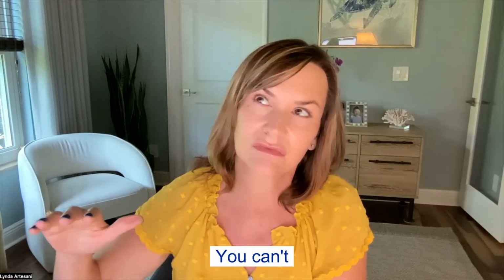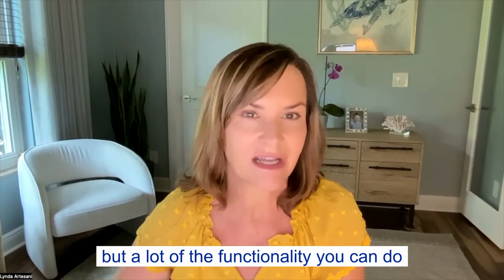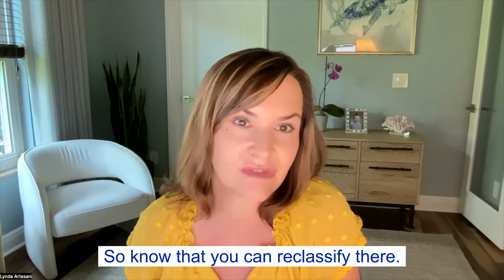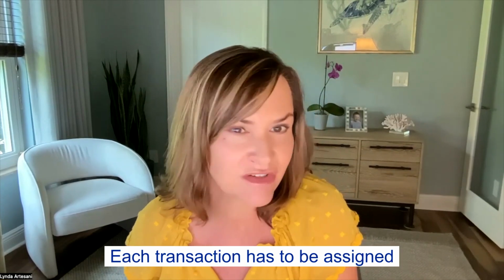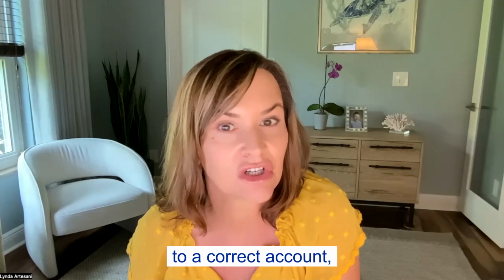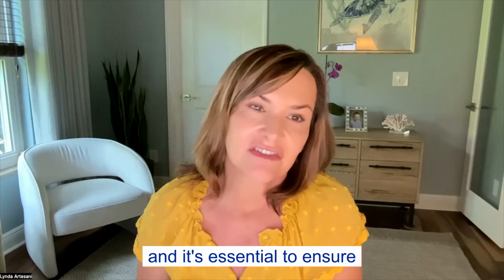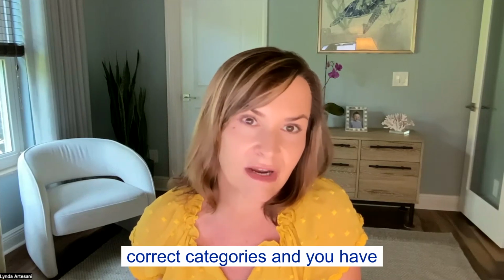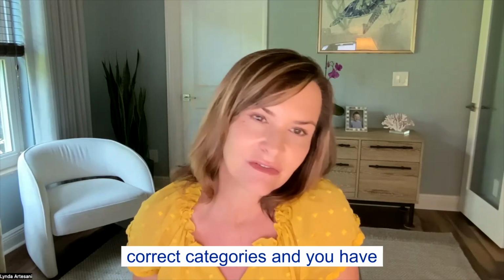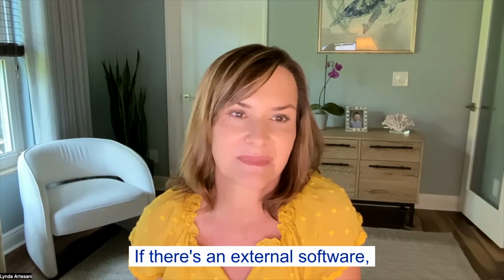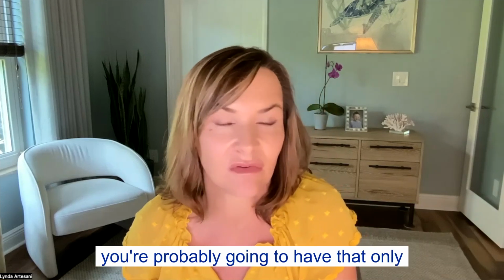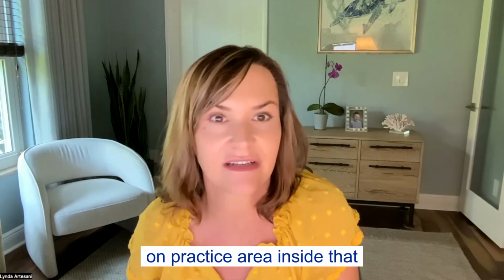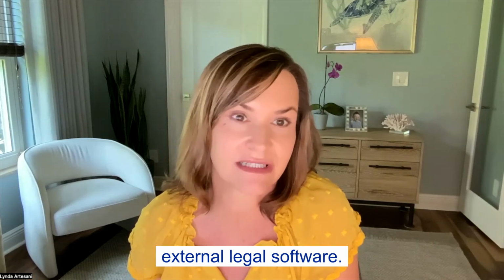You can't move everything out of that reclass tool, but a lot of the functionality you can do in the balance sheet and the profit and loss. So know that you can reclassify there. Each transaction has to be assigned to a correct account, and it's essential to ensure that the expenses match the correct categories and you have the income properly stated. If there's an external software, you're probably going to have only that one legal income account, but you'll be able to get the data on practice area inside that external legal software.